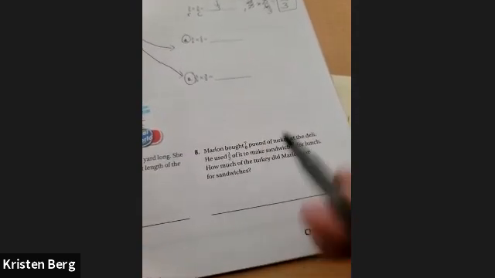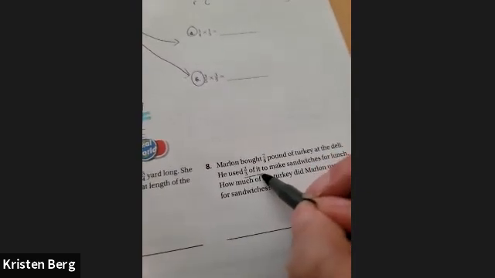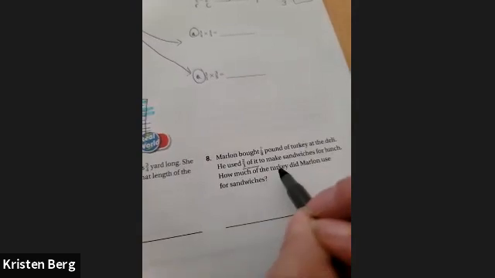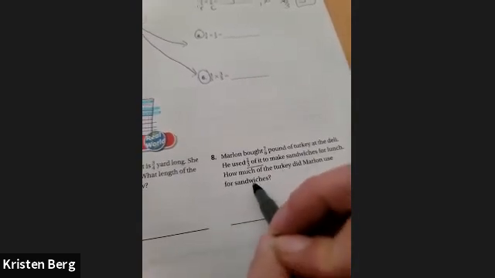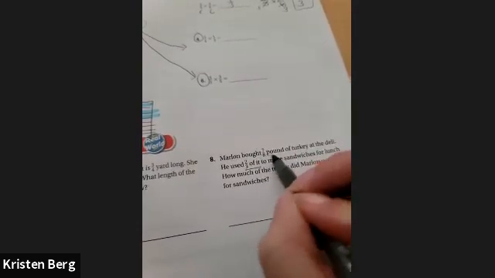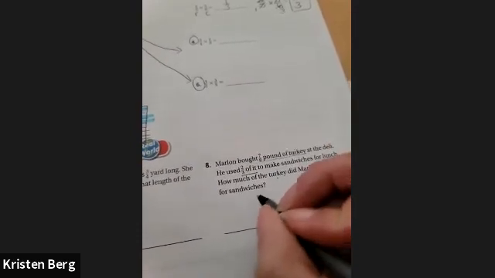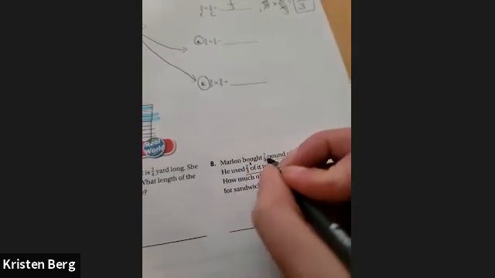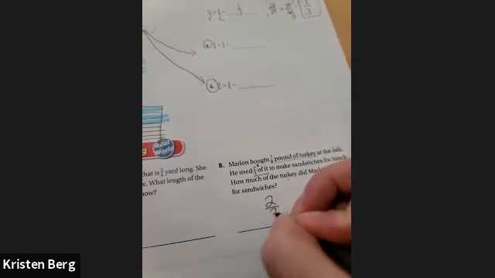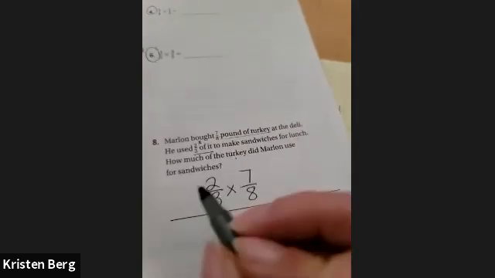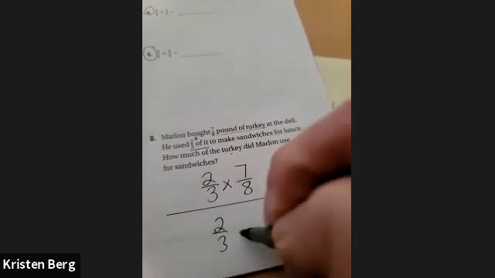So Marlon bought 7/8 of a pound of turkey at the deli. He used 2/3 of it to make sandwiches for lunch. How much turkey did he use for sandwiches? So 2/3 of the turkey. Well, how much turkey was there? There was 7/8. So in order to find this, you would have to do 2/3 of means times 7/8. 2/3 of 7/8.